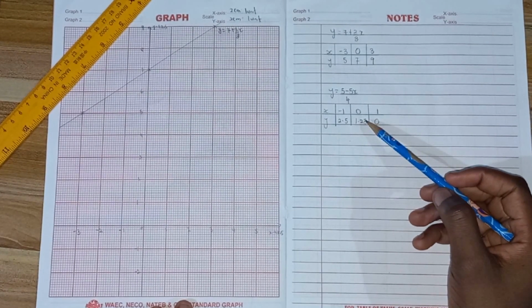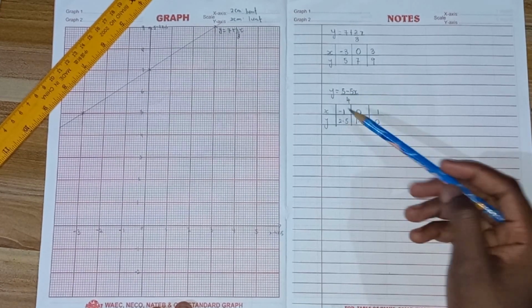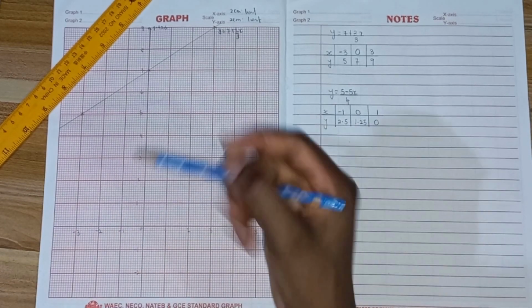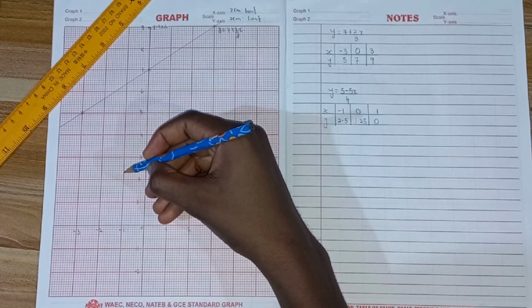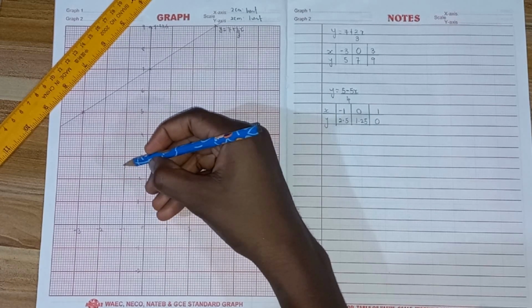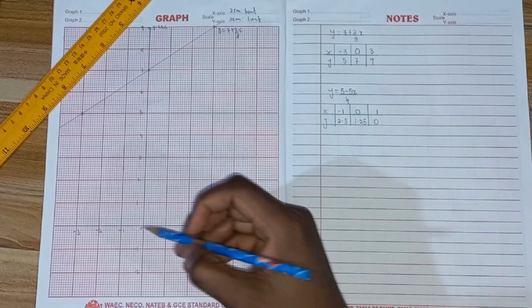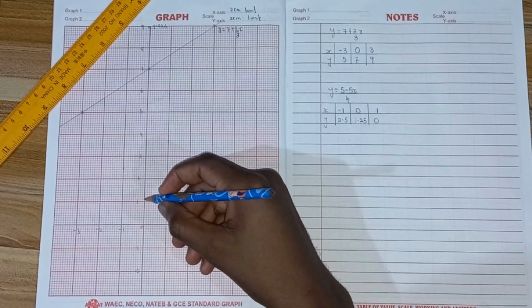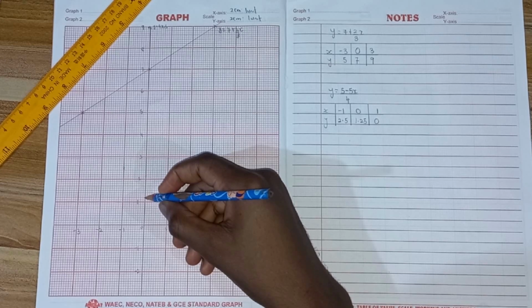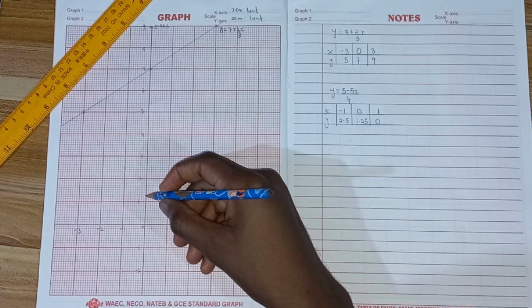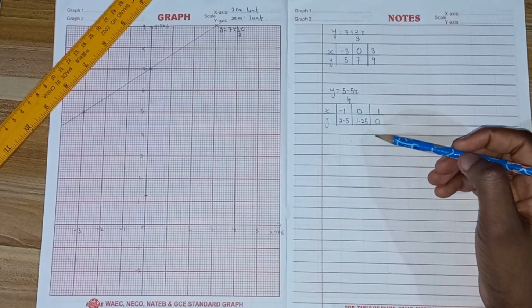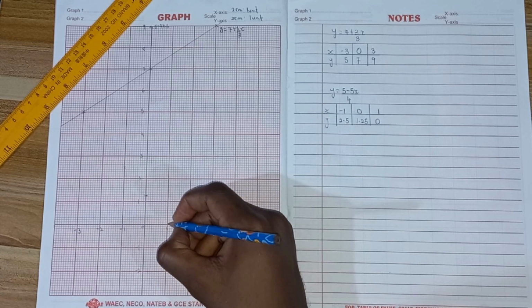So I also come in again and say y is equal to 5 minus 5x over 4. When x is equal to minus 1, y is equal to 2.5. So this is 2.1, 2.2, 2.3, 2.4, 2.5. So this is it here. And when x is equal to 0, y is equal to 1.25. So this is 1, 1.1, 1.2, 1.3. So it's between 1.2 and 1.3. I just mark between them. And when x is equal to 1, y is 0. So I just mark this point here.